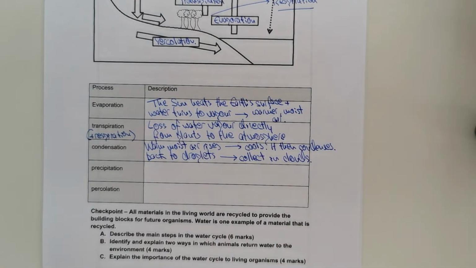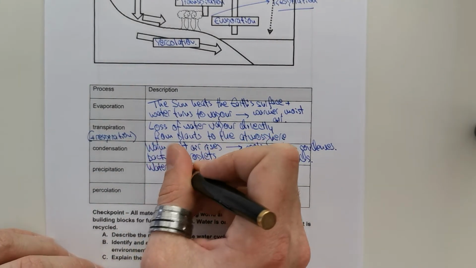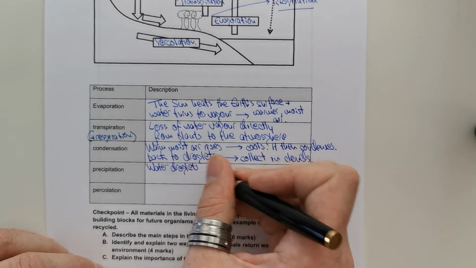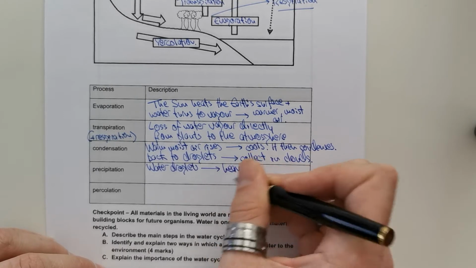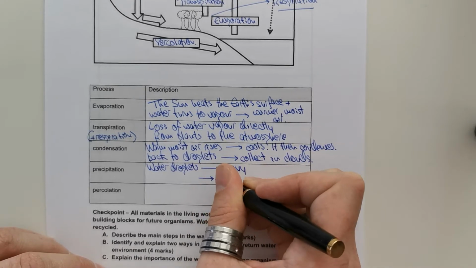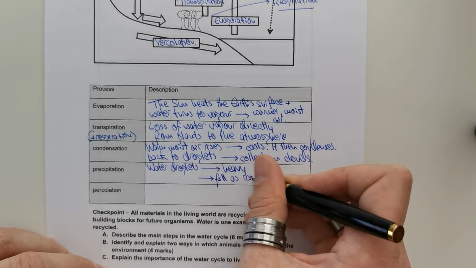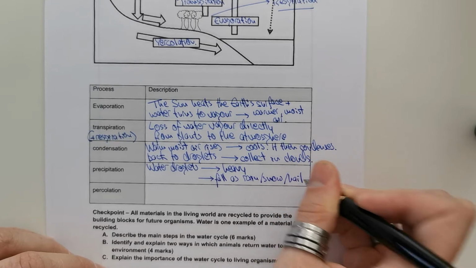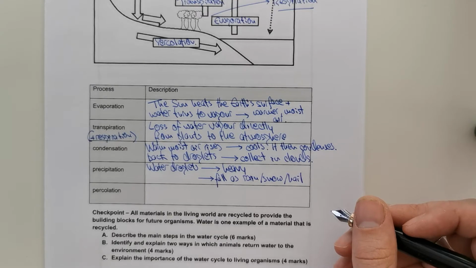Precipitation. What have we said precipitation is? Now, water droplets, as they form from condensation, are they light or heavy? They're heavy. So they fall as rain, snow, or hail, dependent on temperature. And then percolation.